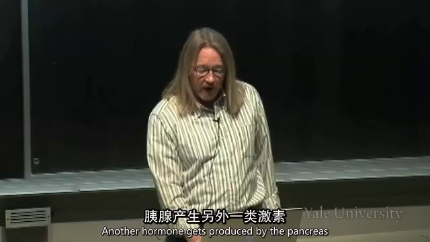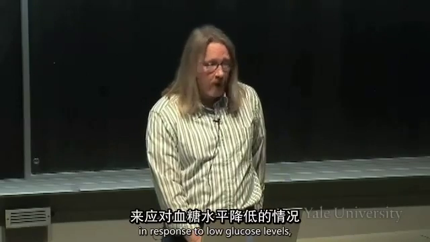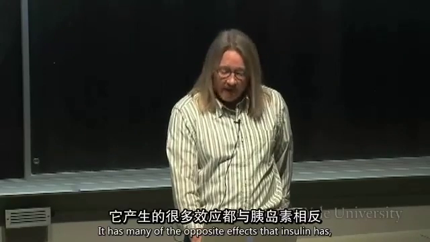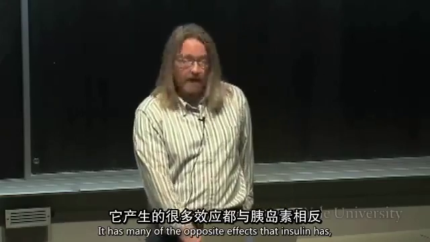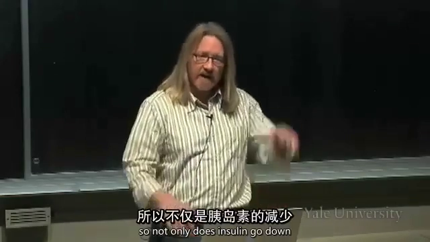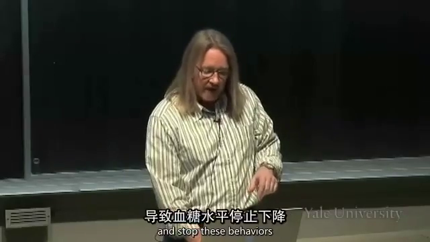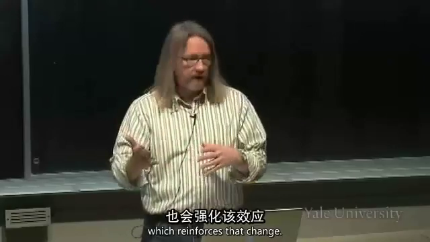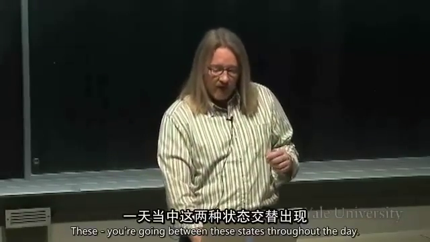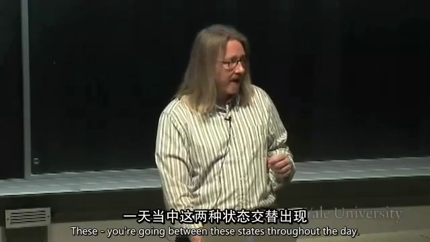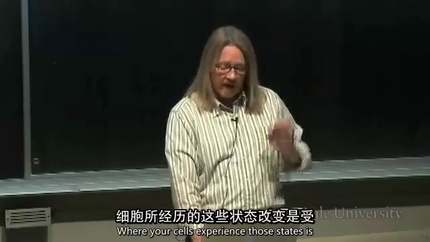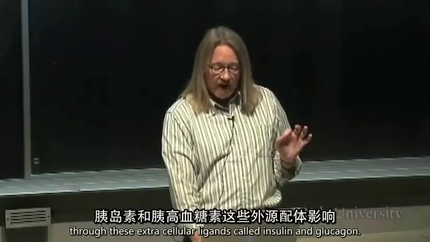Another hormone gets produced by the pancreas in response to low glucose levels. It's called glucagon, and it has many of the opposite effects that insulin has. So not only does insulin go down and stop these behaviors, but a new hormone called glucagon gets produced, which reinforces that change. Right? And you're going between these states throughout the day. Right? And where your cells experience those states is through these extracellular ligands called insulin and glucagon.